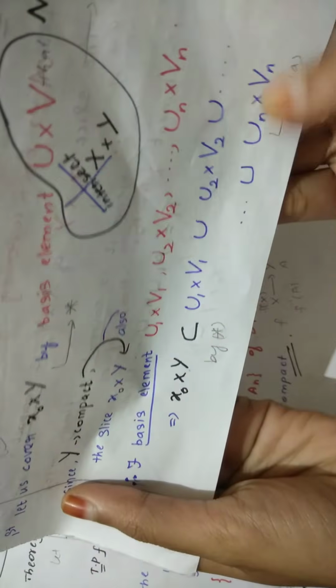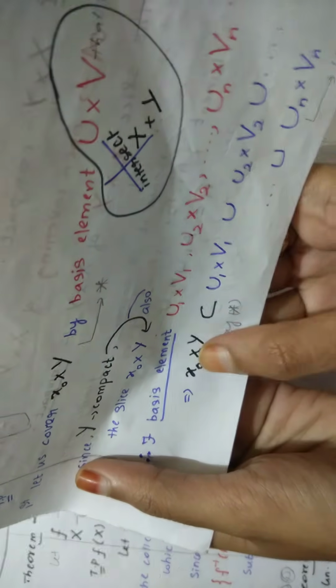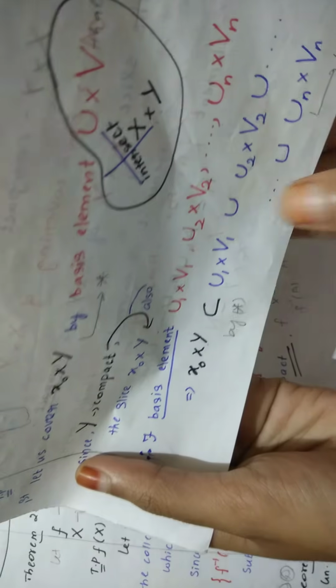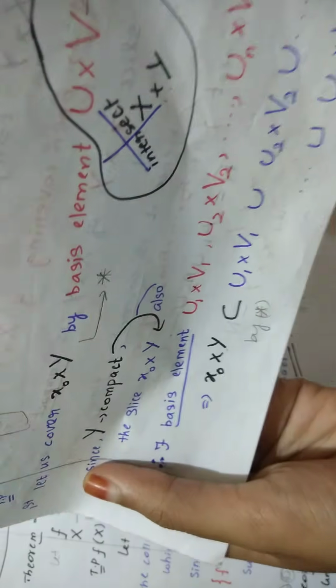You know that the slice is present inside the union of these basis elements of the product space X cross Y, right? This is contained in this. So when you find the intersection, surely this value is present inside this, no? So you are not going to get empty as your answer.